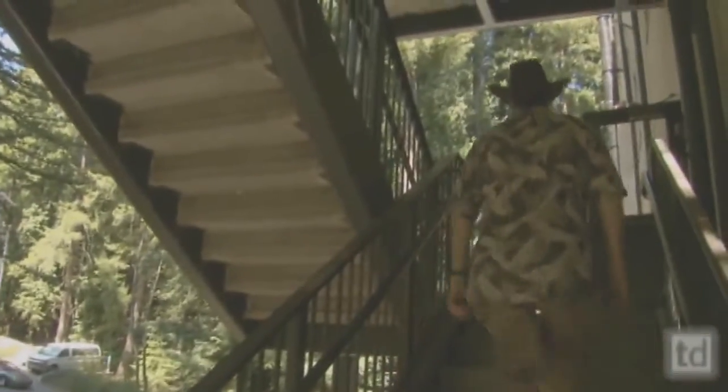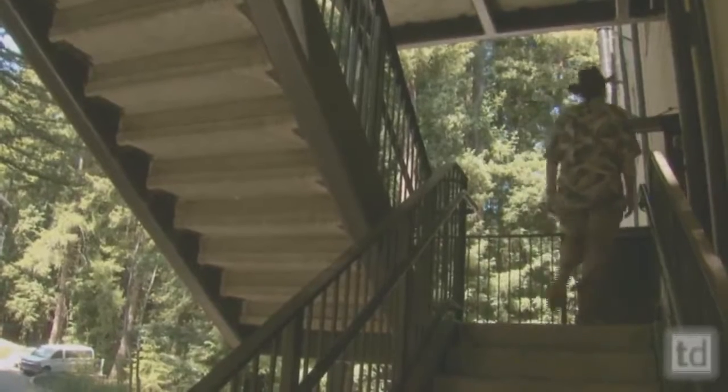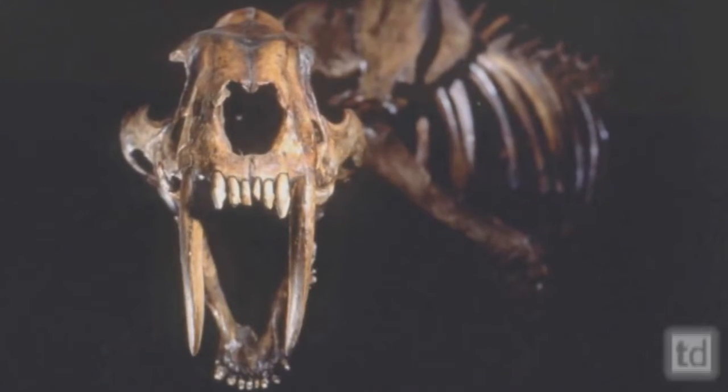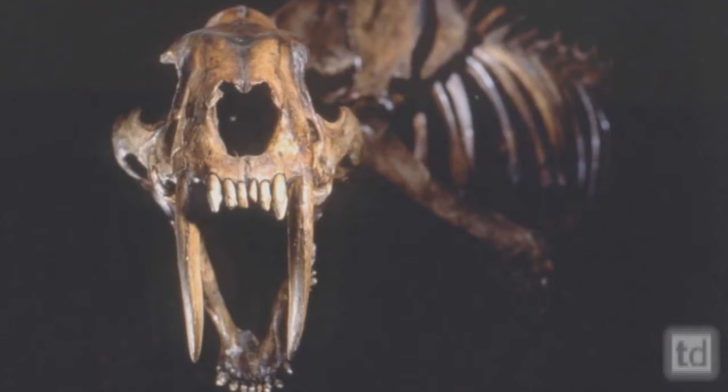David Haussler is a professor of biomolecular engineering at the University of California, Santa Cruz. He specializes in understanding the DNA of extinct creatures, but you won't catch him with a shovel in his hands.